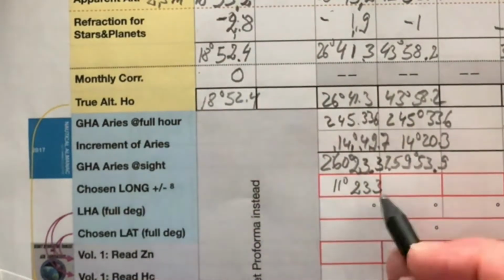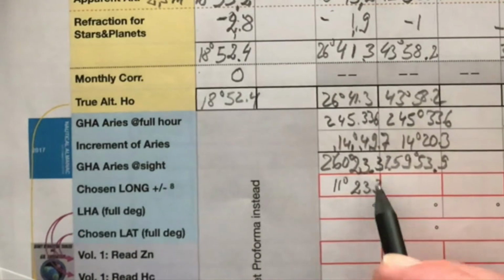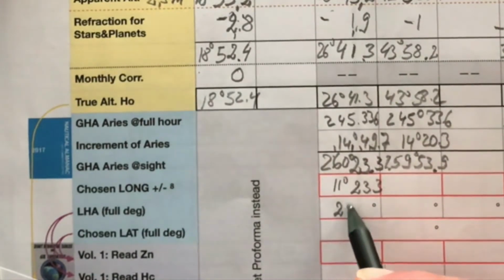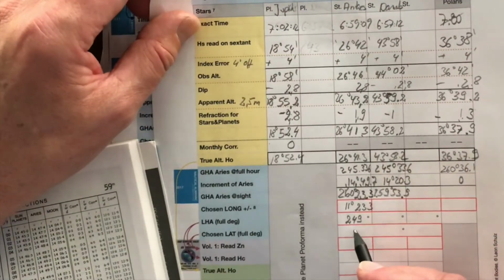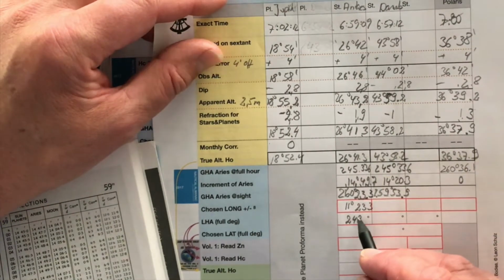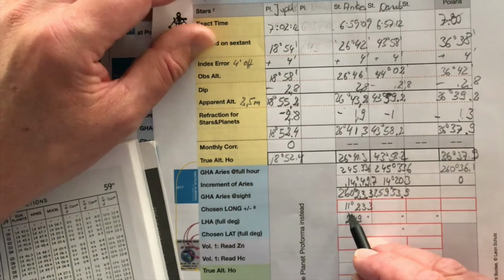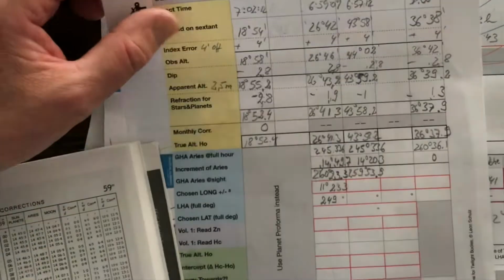So what's the local hour angle? We deduct all these nicely, so it becomes 0 there, and that's why I have made a little degree sign there, so it's only full degrees, so it will be 249 degrees, local hour angle. Now, it could be a little bit different, 249, if we choose a longitude which has another full degree here. But it should be quite similar to the chosen over there.